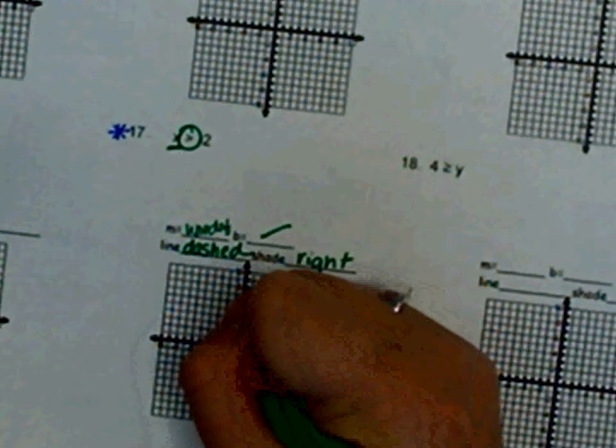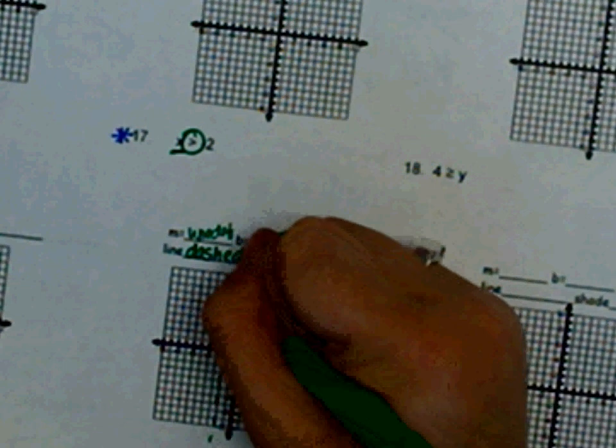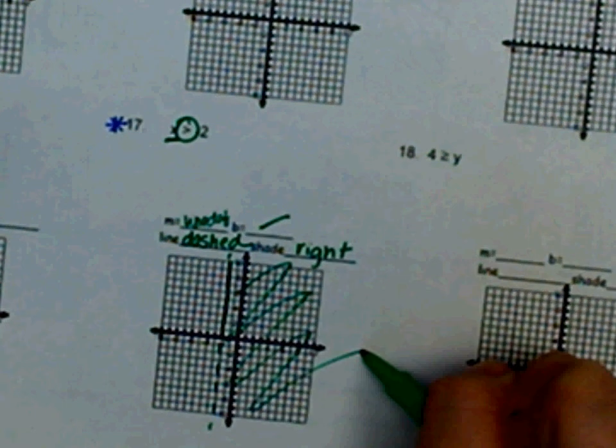That's okay. So, this is a vertical line that crosses through negative 2. It's supposed to be dashed, even though I just messed up because Coach Sarles just messed me up. And now I'm shading to the right. Awesome. Study your notes. You have a quiz tomorrow.